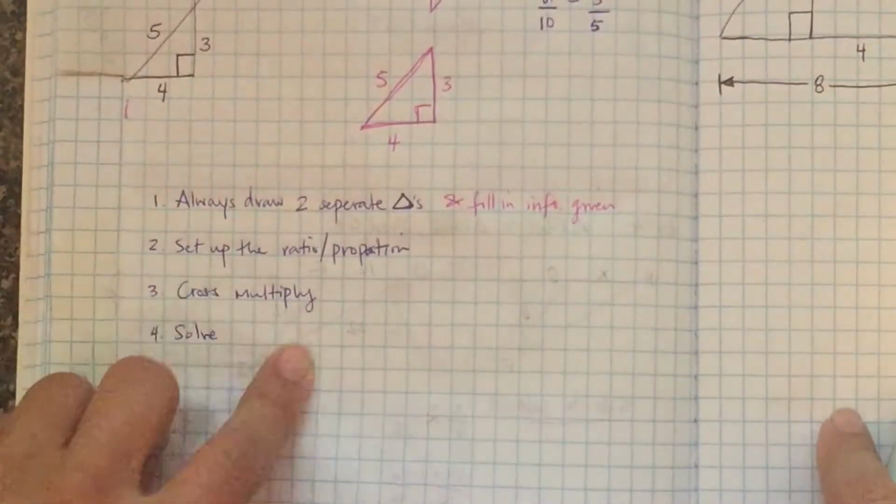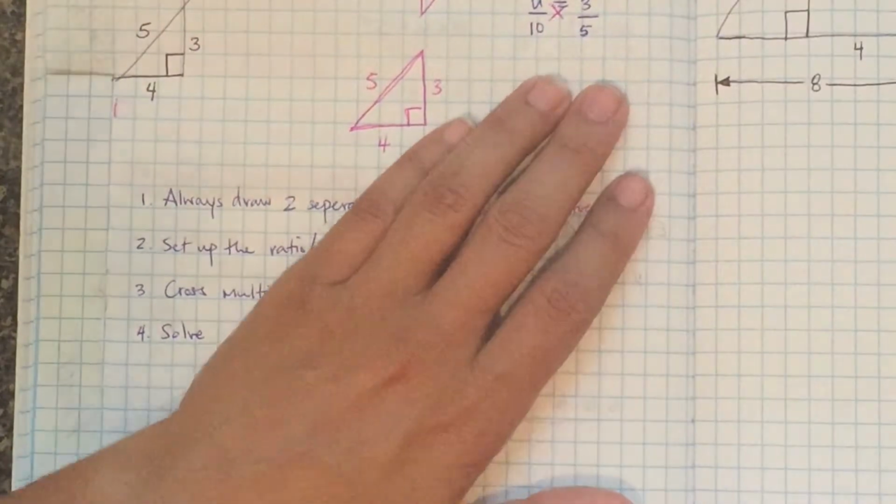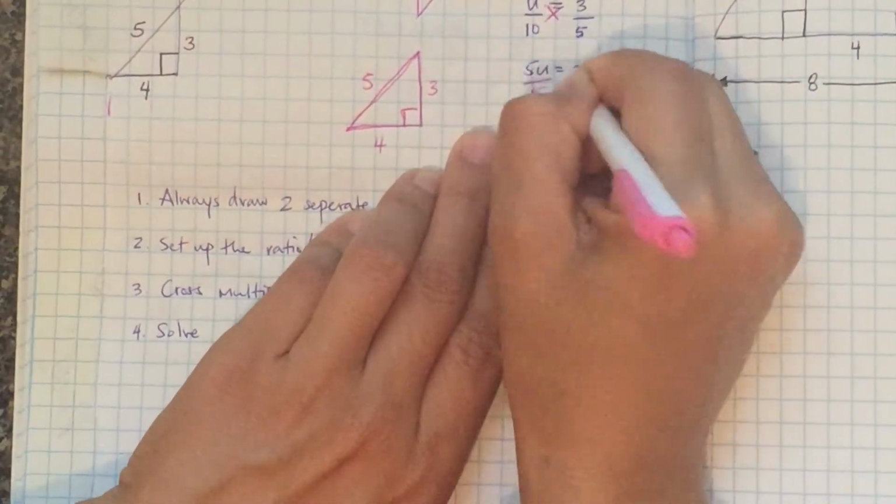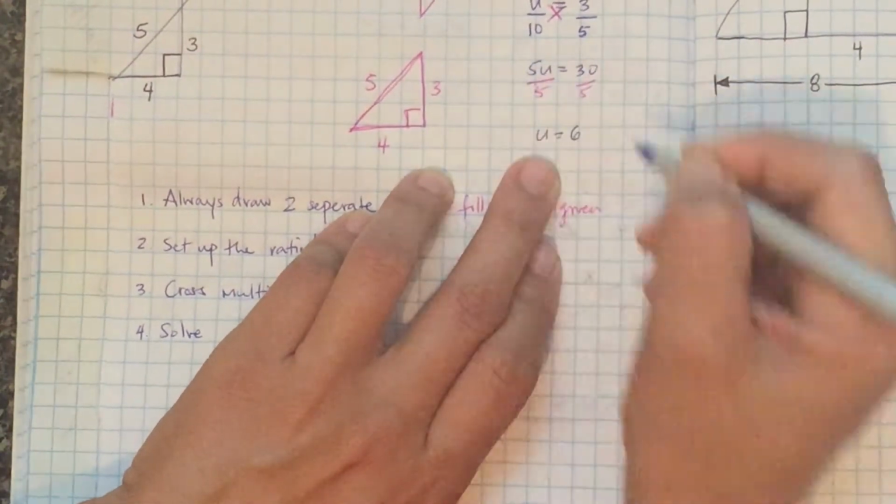Alright, go ahead and cross multiply. So that's going to be 5 times U, which is 5U, 10 times 3, which is 30. And then divide both sides by 5. U is going to be equal to 6, and that's it.